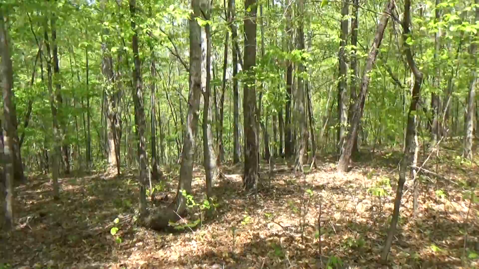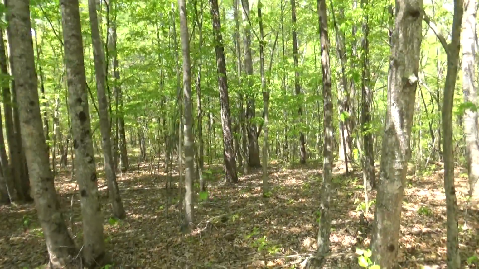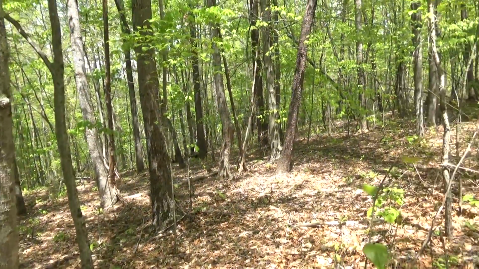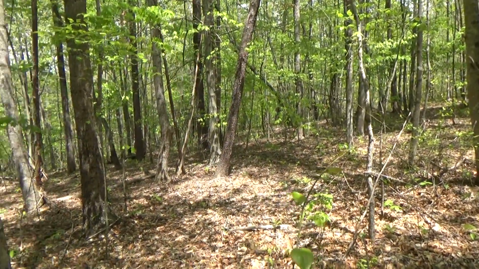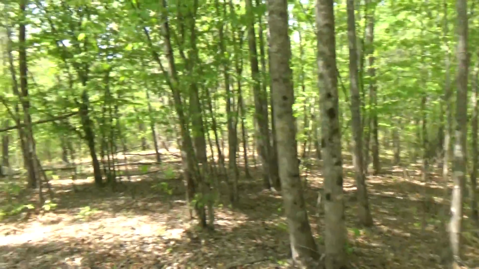Now, below here is an access road. So there's another contour, a level contour access road below this. But again, I didn't clear it out because we don't really need to have it. We can walk it. I can survey it and walk it. Let me get a little picture of this side.